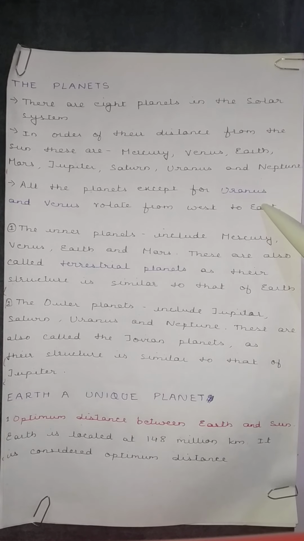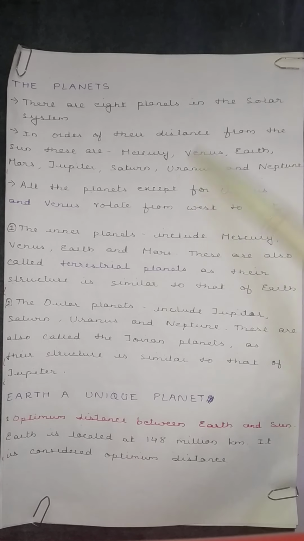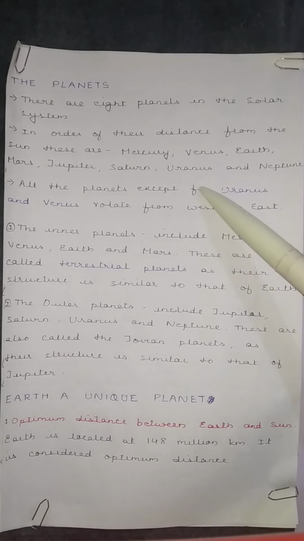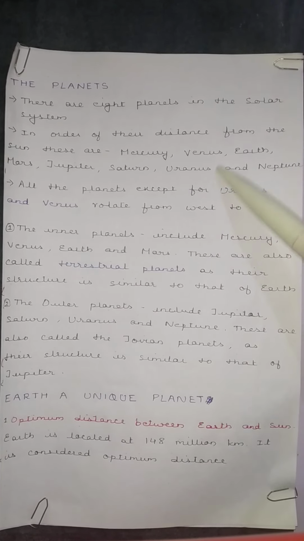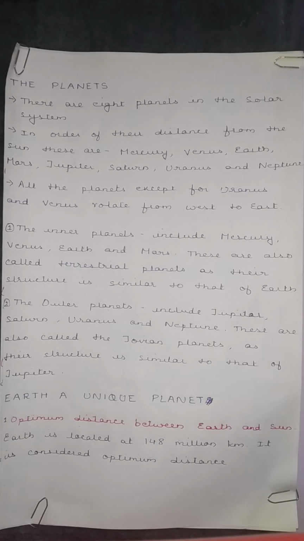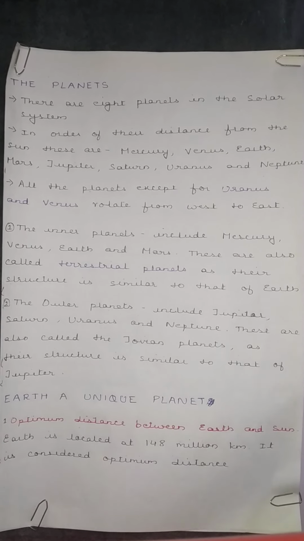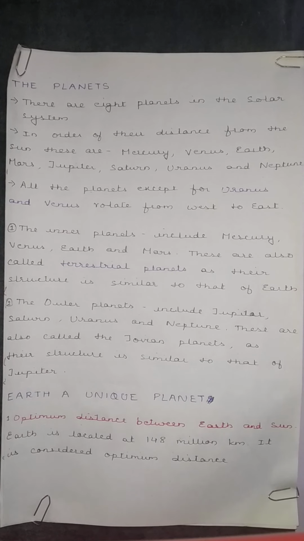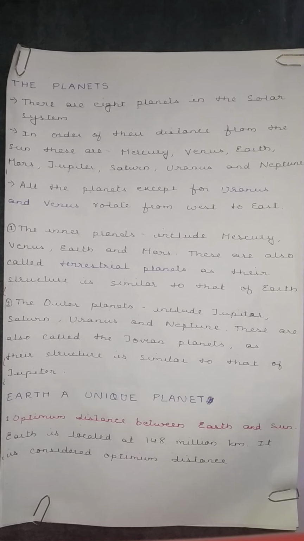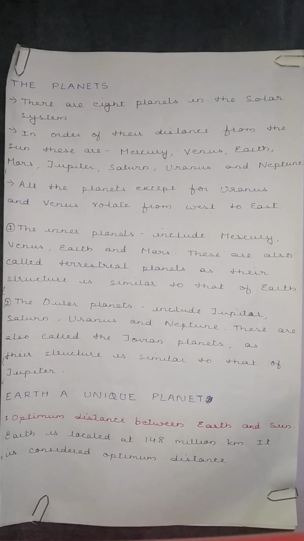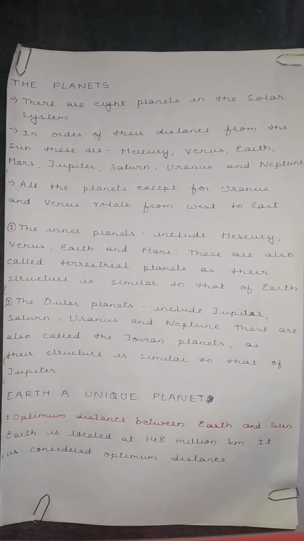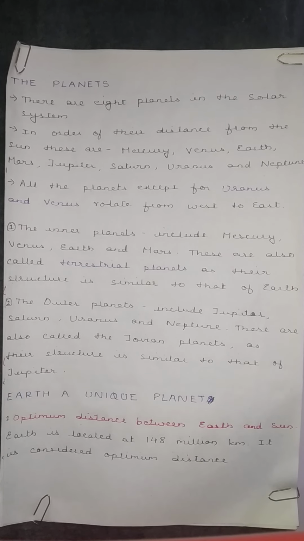Just like Earth, the rest of the planets are doing the same, except for the second one, that is Venus, and Uranus. We cannot precisely say they rotate from east to west, not exactly, but they are maintaining a different direction of rotation, unlike the other ones. So remember all the planets and their direction of rotation.